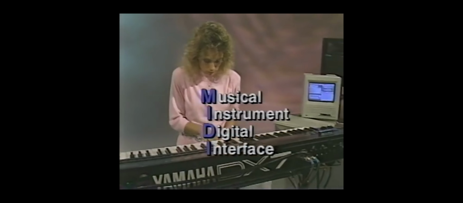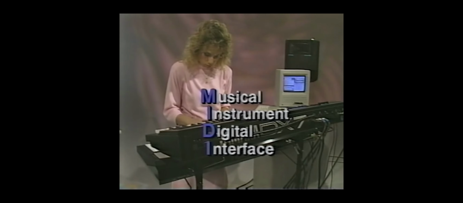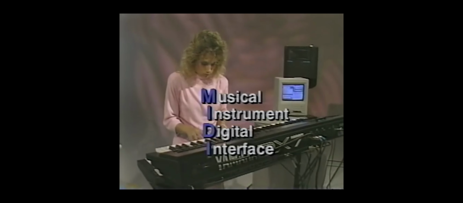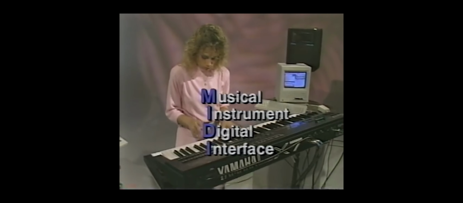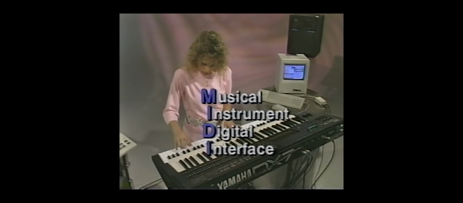MIDI is an acronym for Musical Instrument Digital Interface. It's not a physical object that one can touch and see, but is a set of standard communication specifications for transmitting musical information between electronic instruments or between electronic instruments and a personal computer.